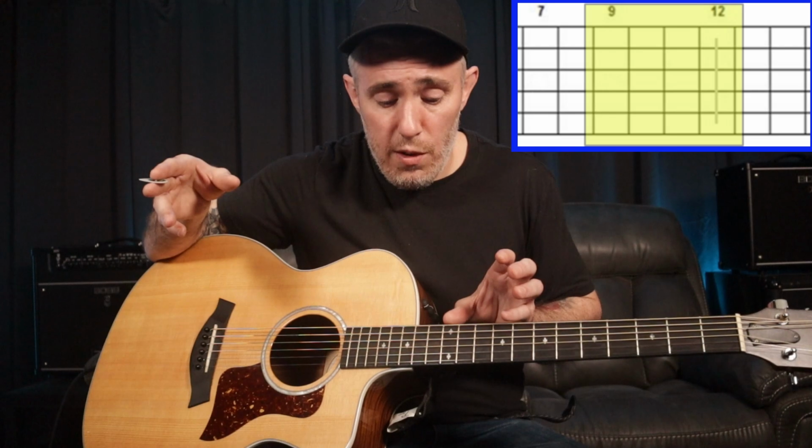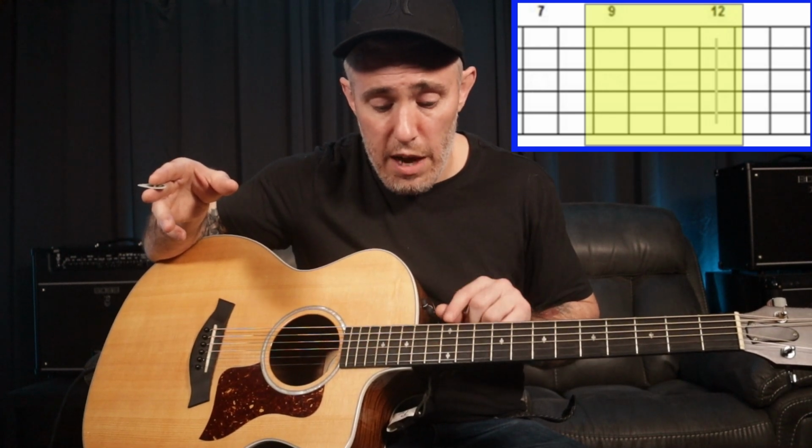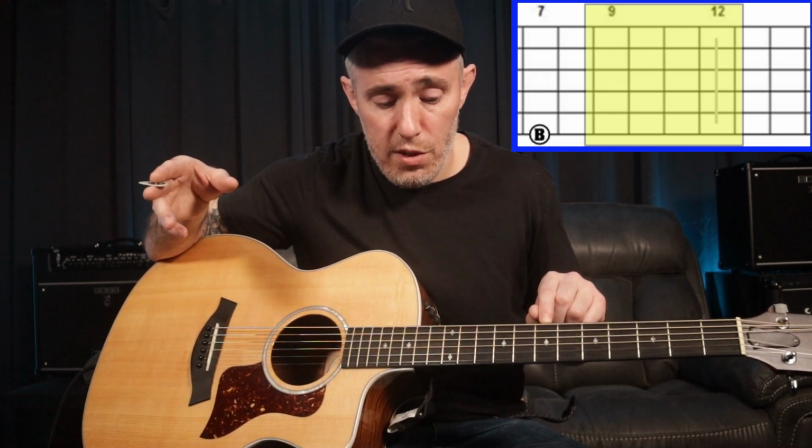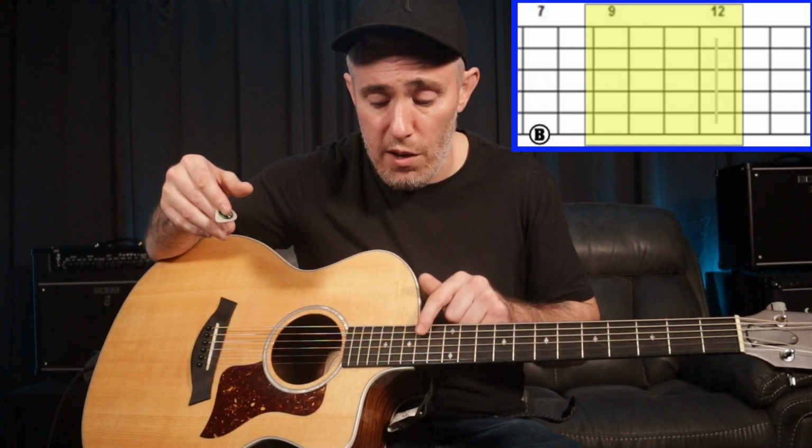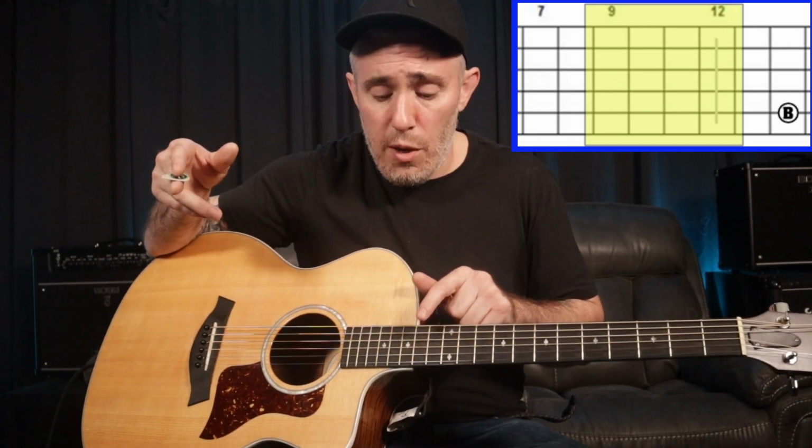So we're going to have to identify where a B is on either the low E string or the A string in this little area. So we don't have a B right in this area. We have a B here, which is 7th fret low E string. We have a B here, 14th fret of the A string. So I'm going to go with this one.